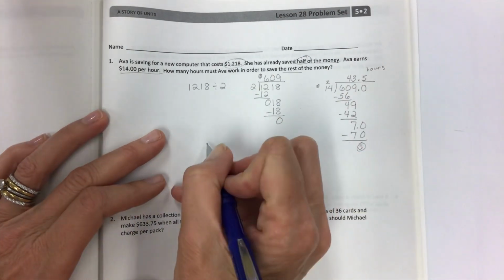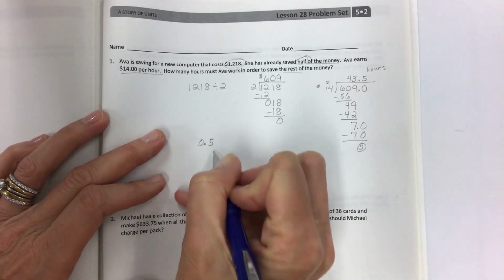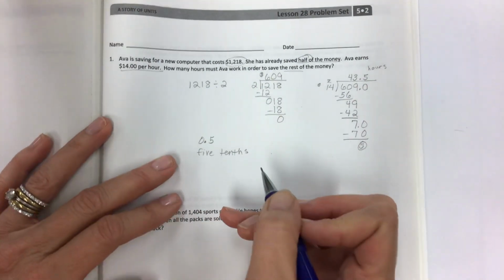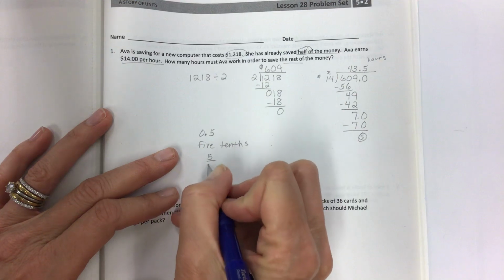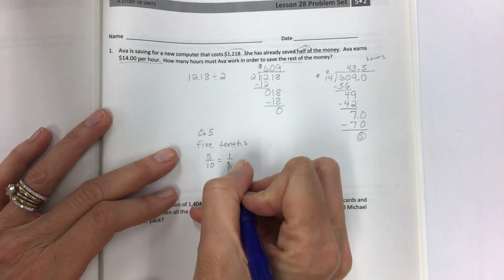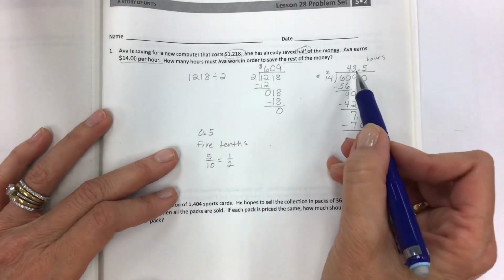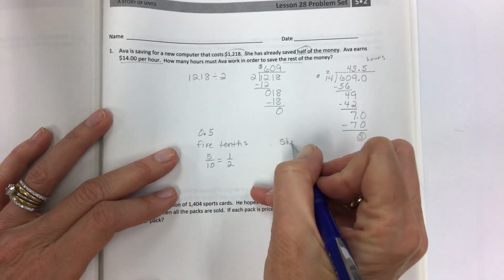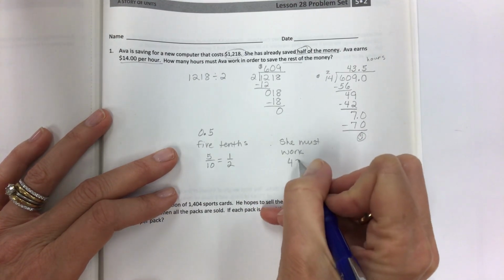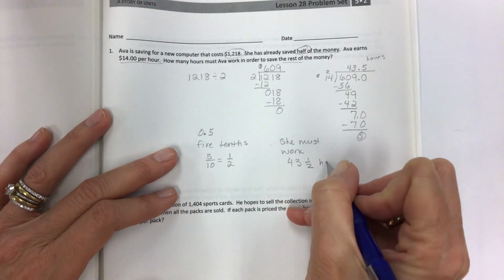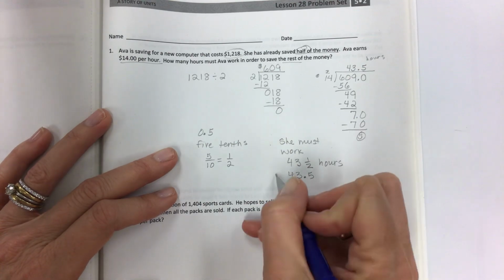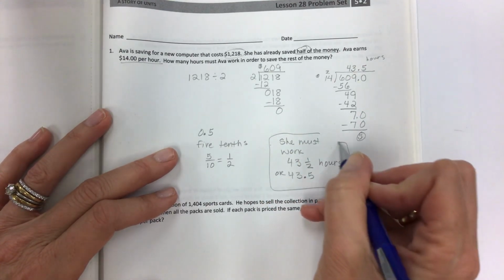You can also recognize that this is said 5/10, and since we're getting ready for Module 3 now, 5/10 is like this in a fraction, and you're going to discover that that's equal to 1/2. So you could say 43.5 hours. So she must work 43.5 hours, or 43.5. Either one is just fine.